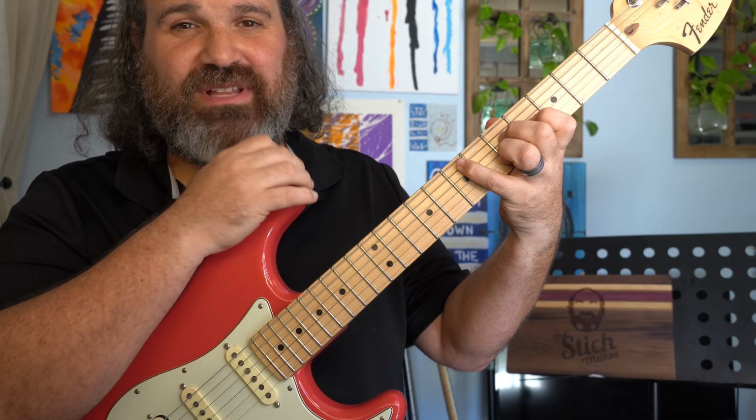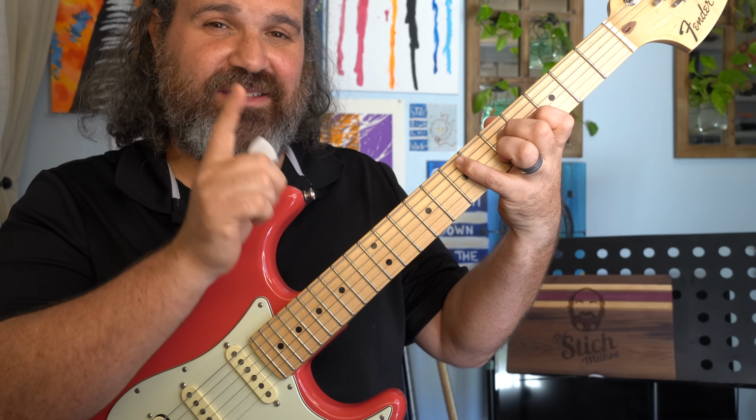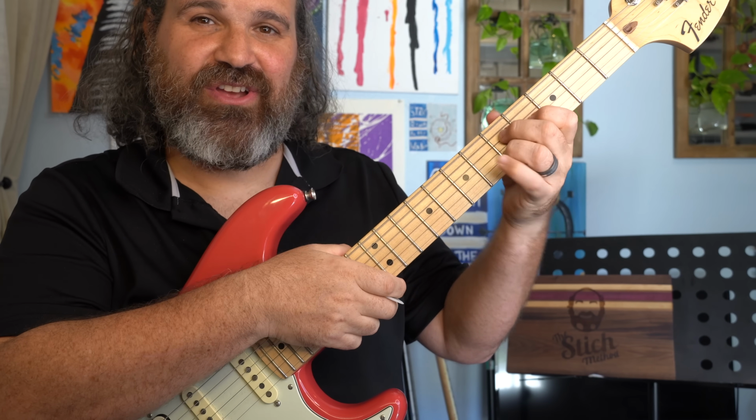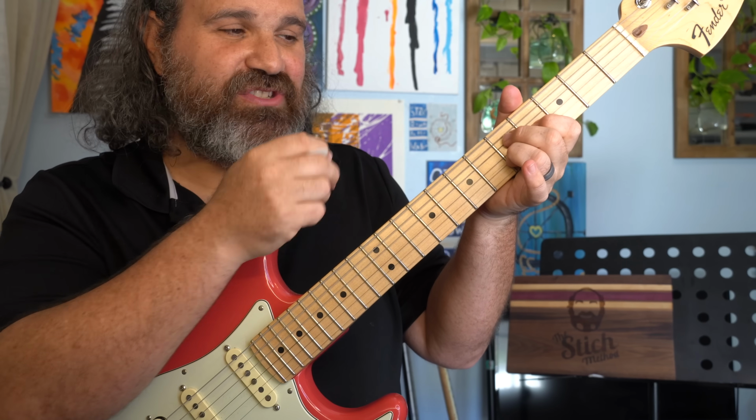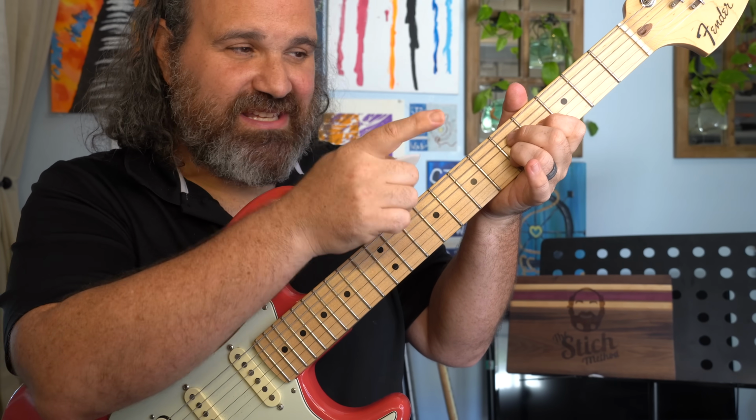Now, if you can't physically play this, that is totally fine. Again, if you cannot play it, because that's a stretch, it is fine. You can pick it up and do this as long as you can see the chord, as long as you can see those dots.